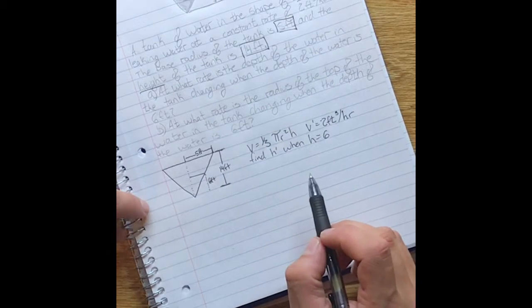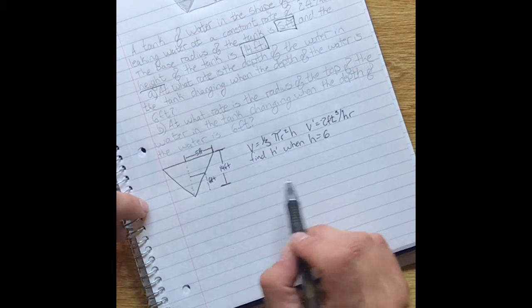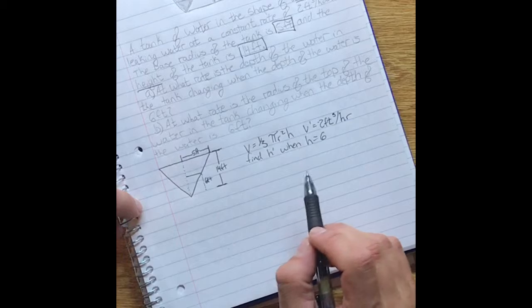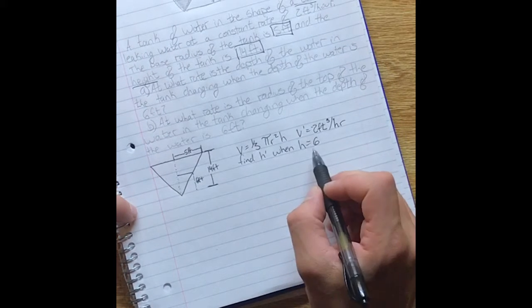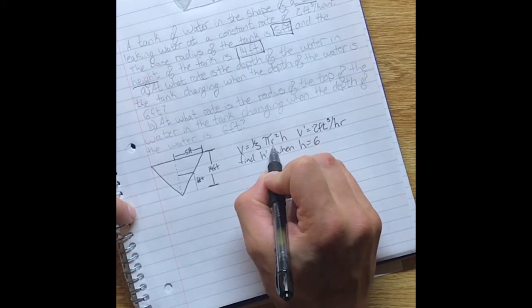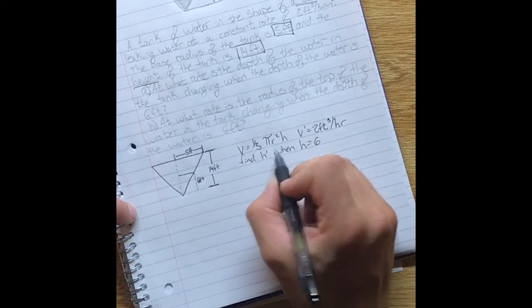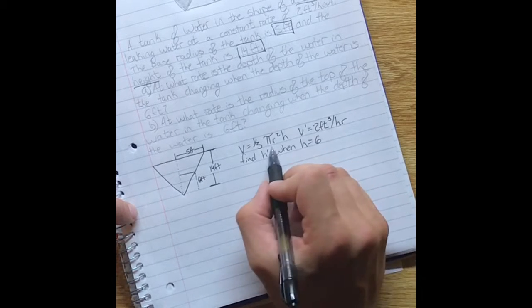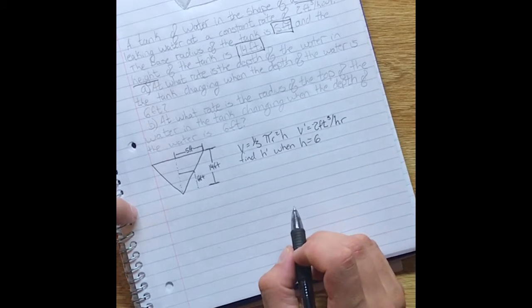So the first thing that we have to do is find the differentials with respect to time. We have to find r and the differential of r and the differential of h.